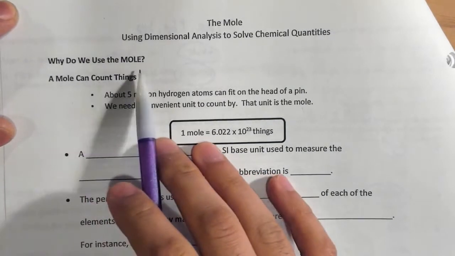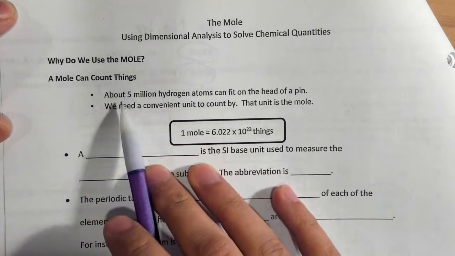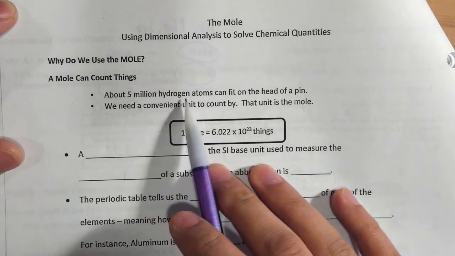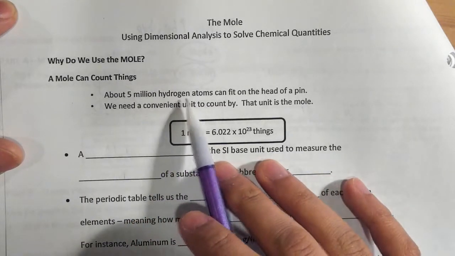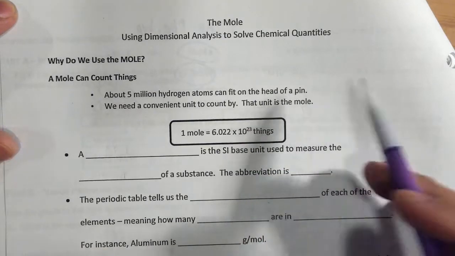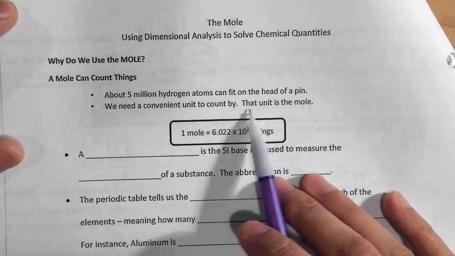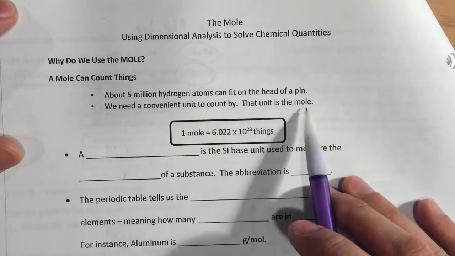So why do we use moles? A mole can count things such as: about 5 million hydrogen atoms can fit on the head of a pin. We need a convenient unit to count by, and that unit is called the mole.